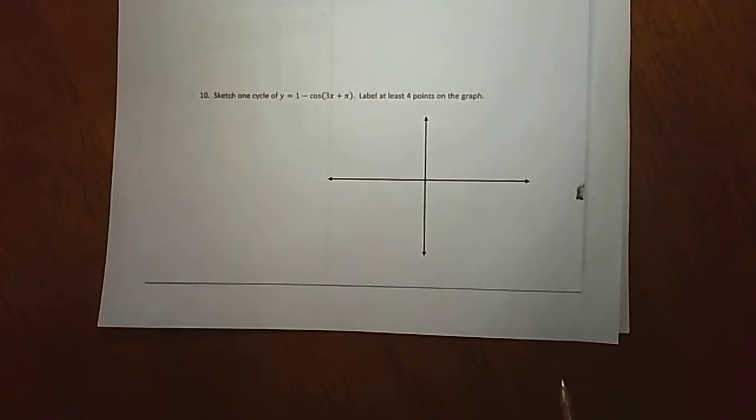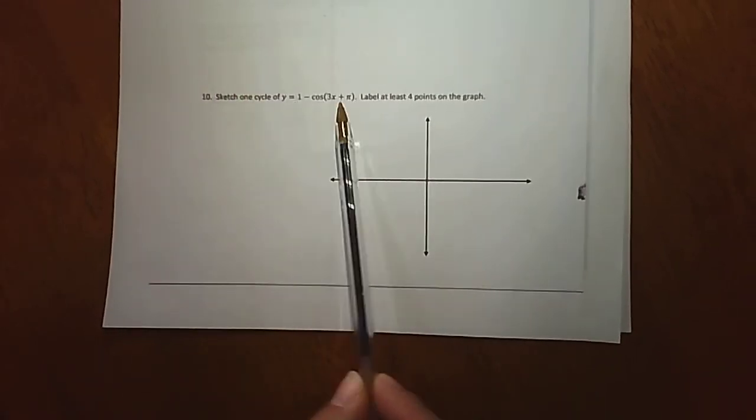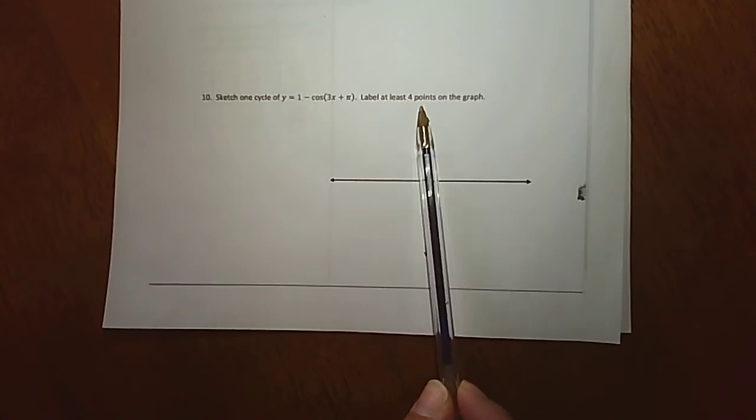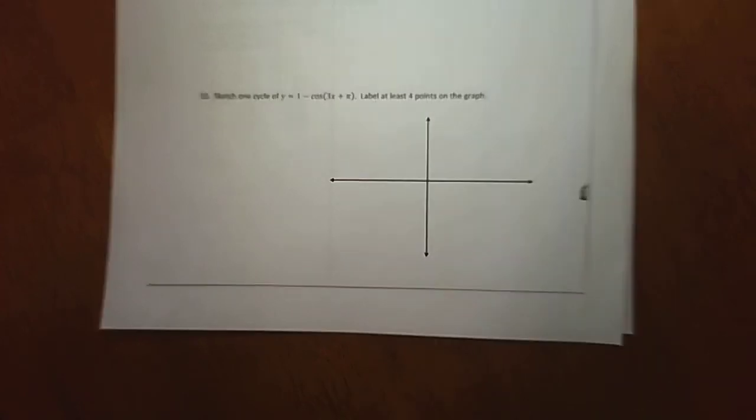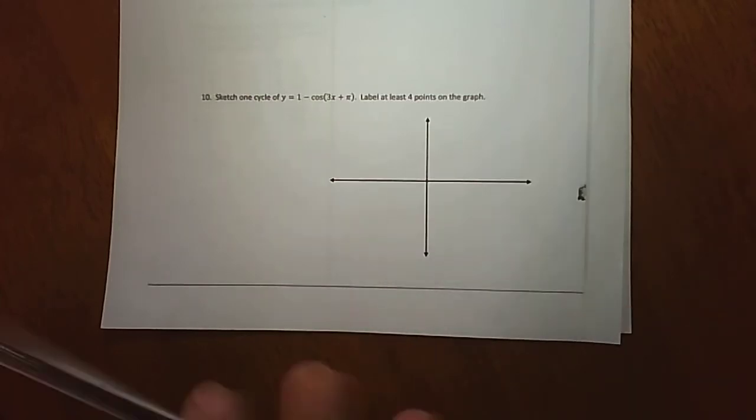To finish off this first review packet, I'm going to start off with number 10, which is: sketch one cycle of this trig equation. Label at least 4 points on the graph. Now, I'm a big fan of 5 points at least, so if you do what I'm about to do, it makes for a pretty picture.